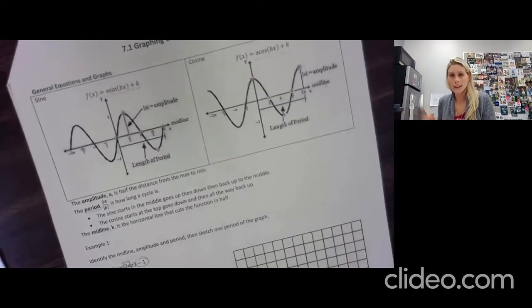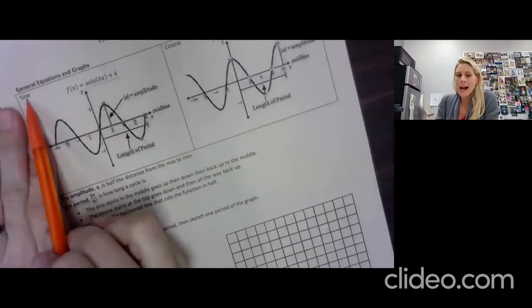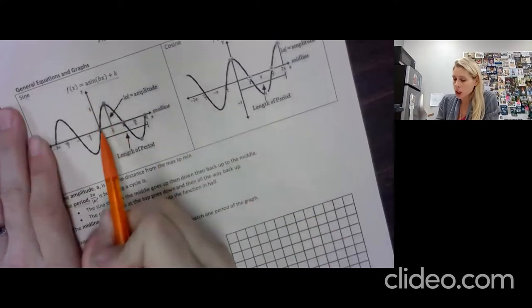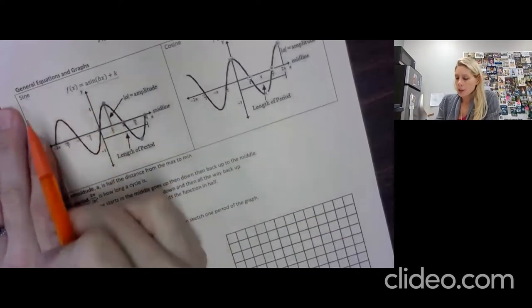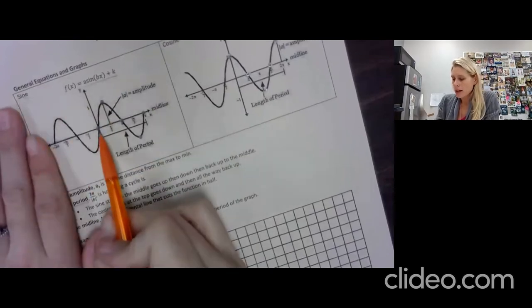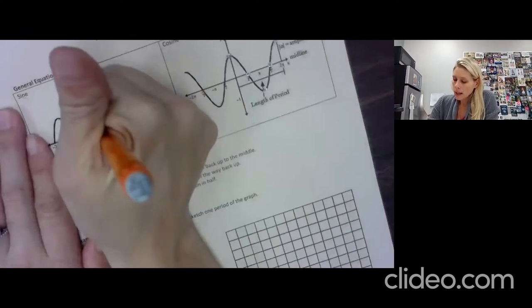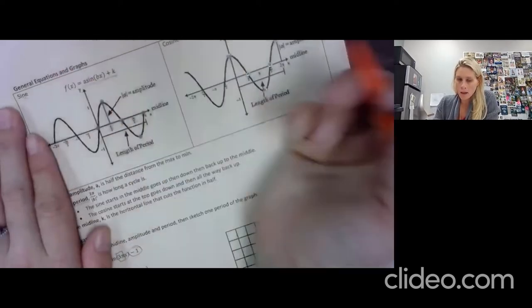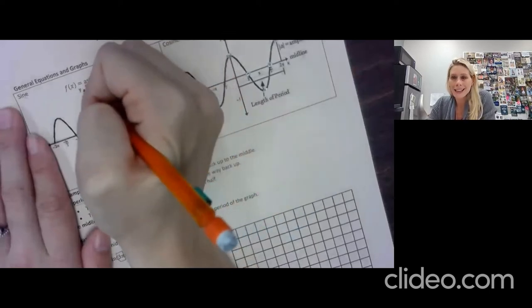Before we graph, just to tell you, this is how you know if you graph correctly, because your sine will always start at the midline. Now, if I go to the right, it moves up if our function is positive.